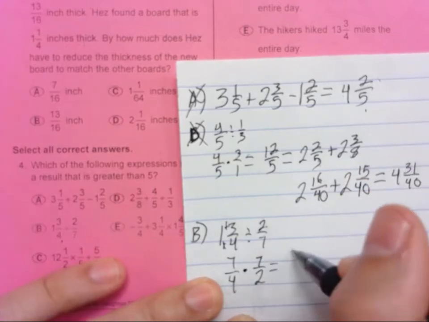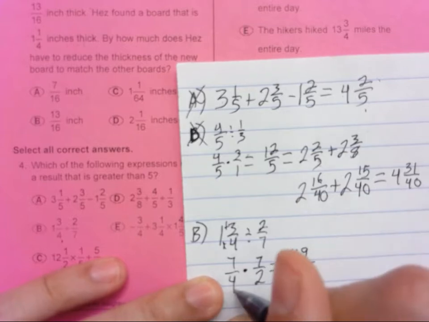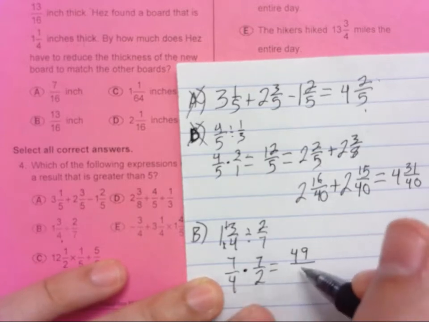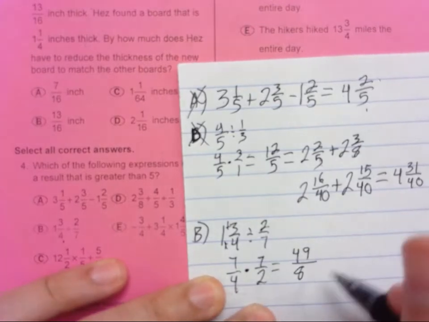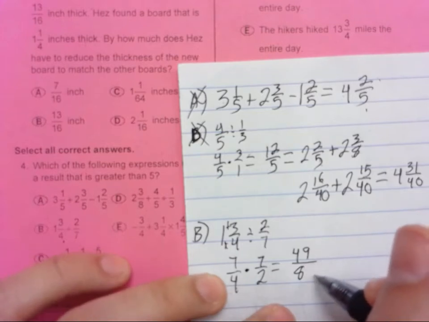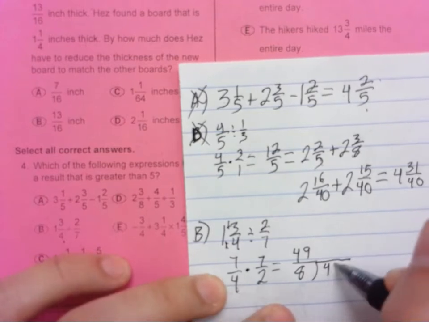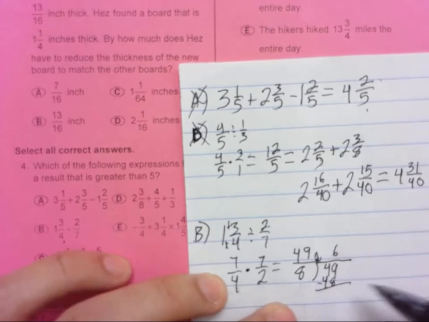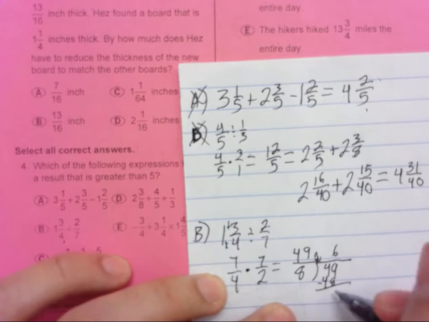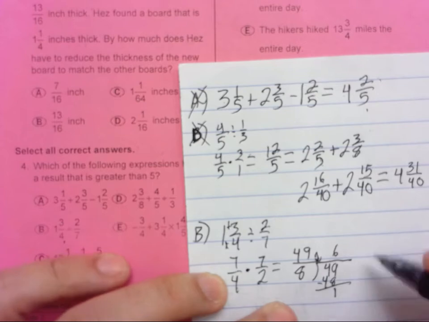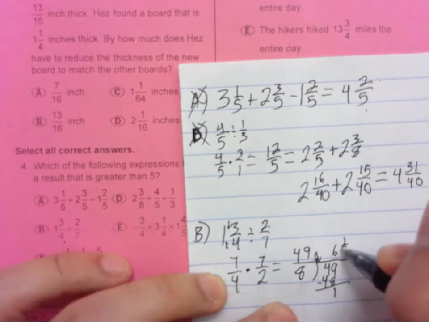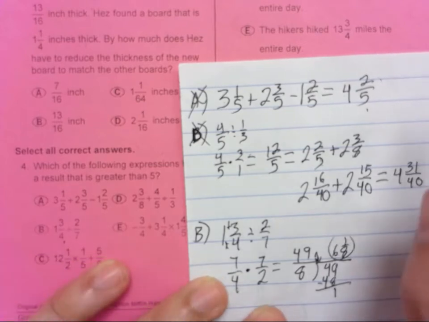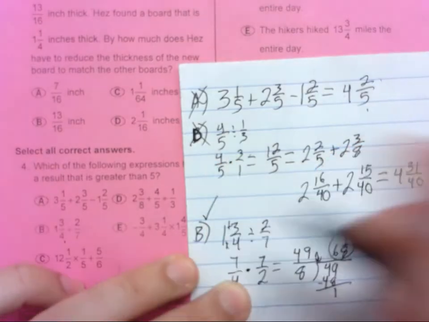When we multiply, we get 7 times 7 is 49, 4 times 2 is 8. So drop the 49 in. 8 goes into 49 6 times, that's 48, minus, and you get 1. So this becomes 6 1/8. And that is greater than 5, so B works.